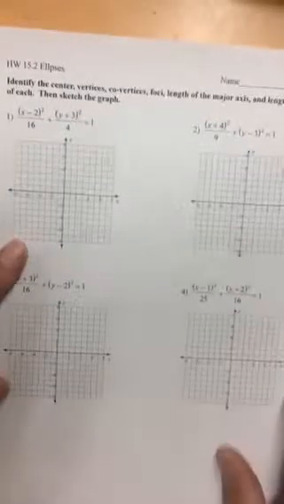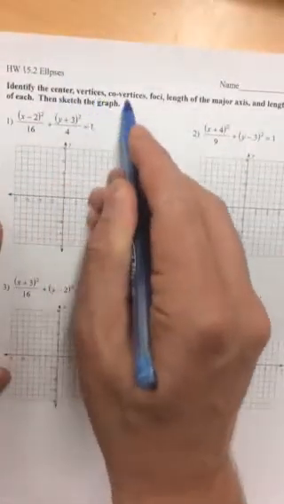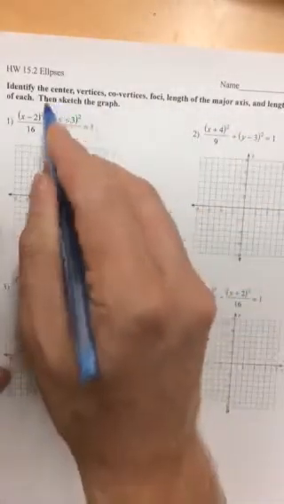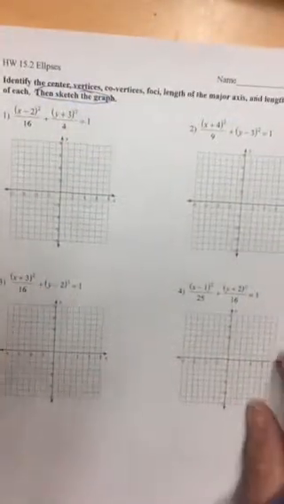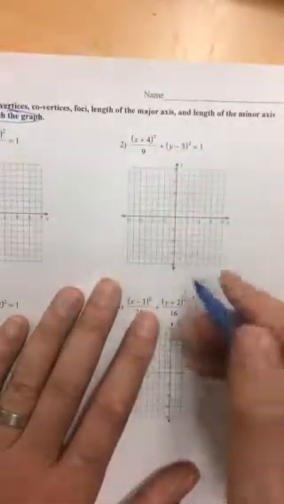Right, on this ellipses homework, we're going to be identifying the center, vertices, covertices, foci, length of the major axis, length of the minor axis, then sketch the graph. I actually find it to be much easier to sketch the graph first and then use that to answer. And let's see how that can help us. I'm going to do number 2.